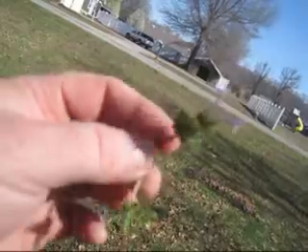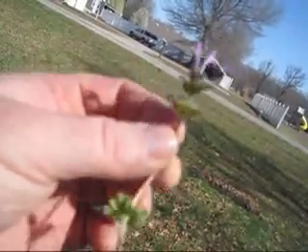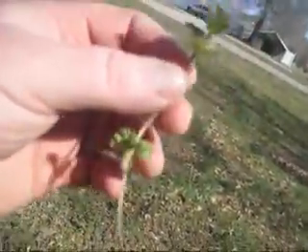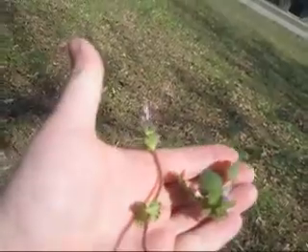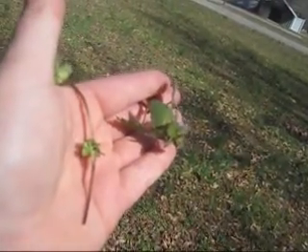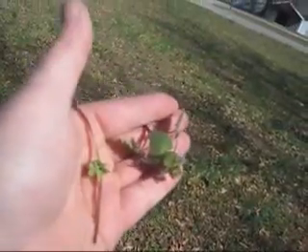and you can add this to salads. You can cook it, you can eat it raw. The whole thing is edible. So notice the difference between henbit right here and dead nettle right there. The heart-shaped leaf on dead nettle.